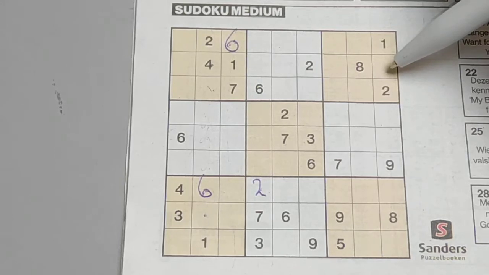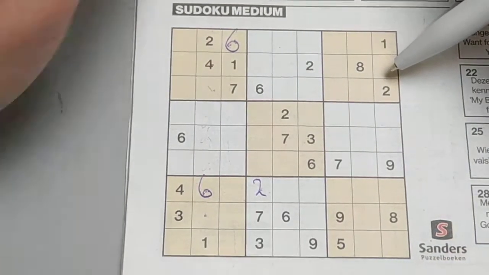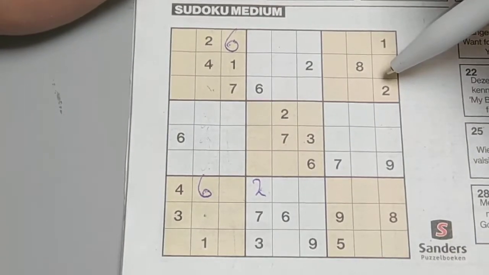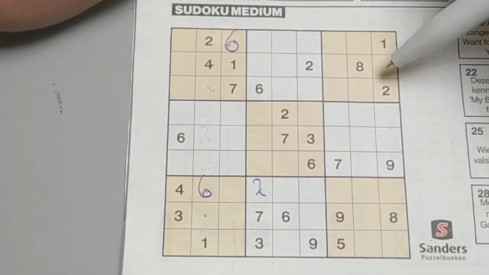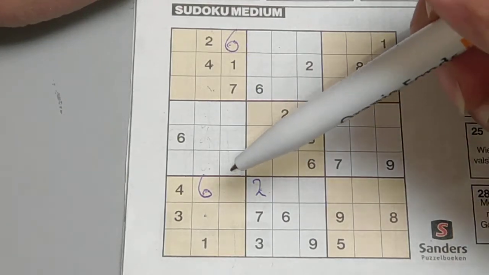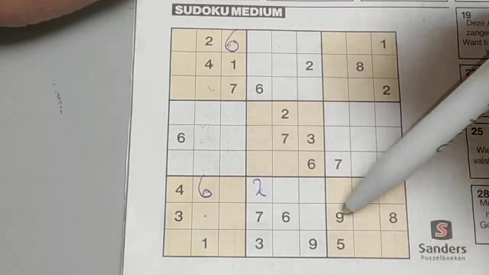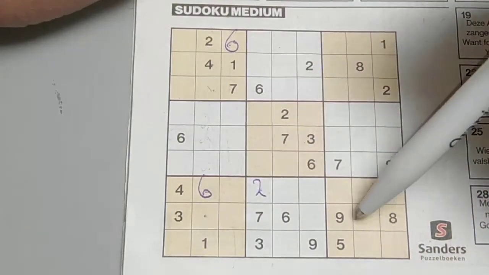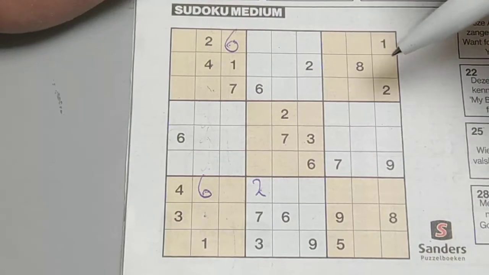And then I need to go to another digit. We have a pair here. In this row, 1, 2, 3, 4 missing numbers.